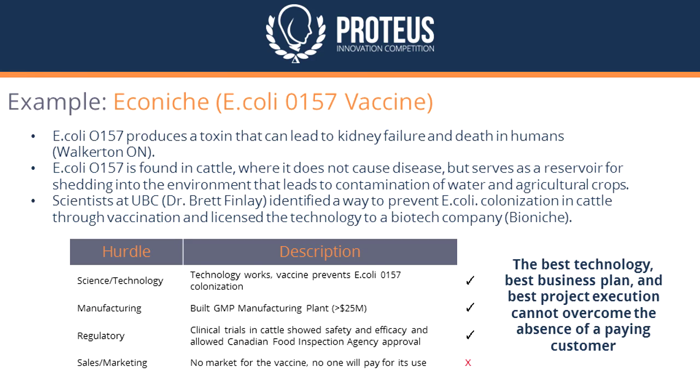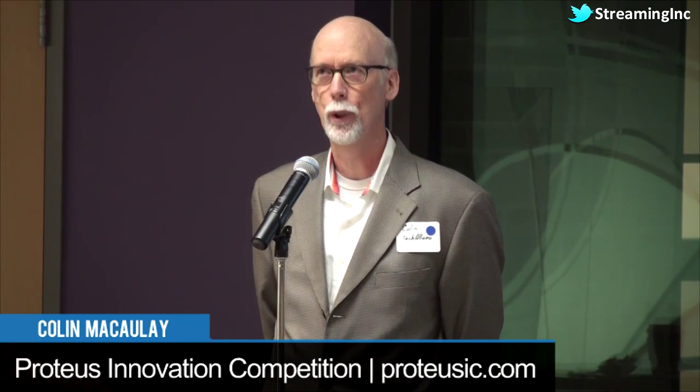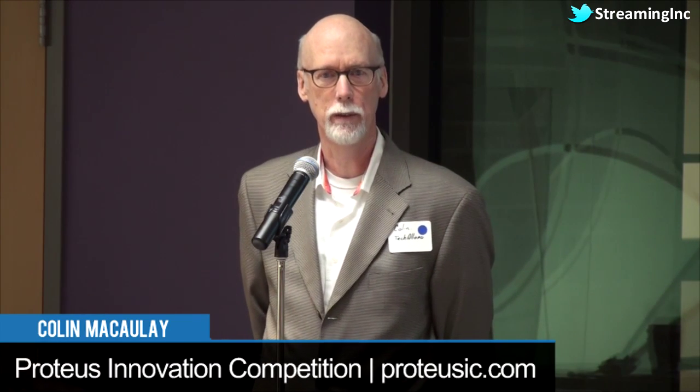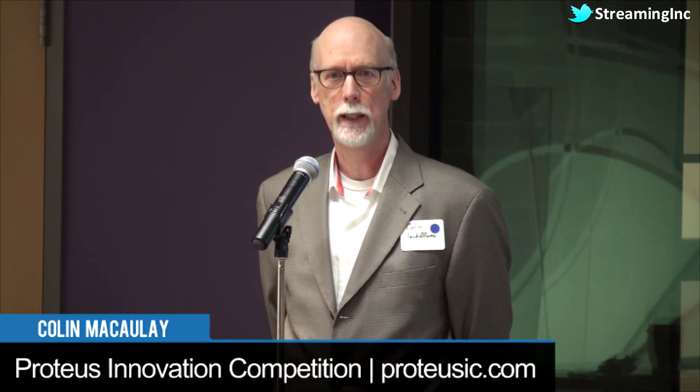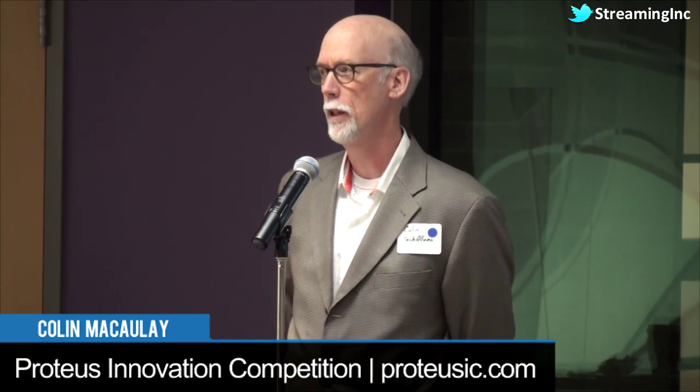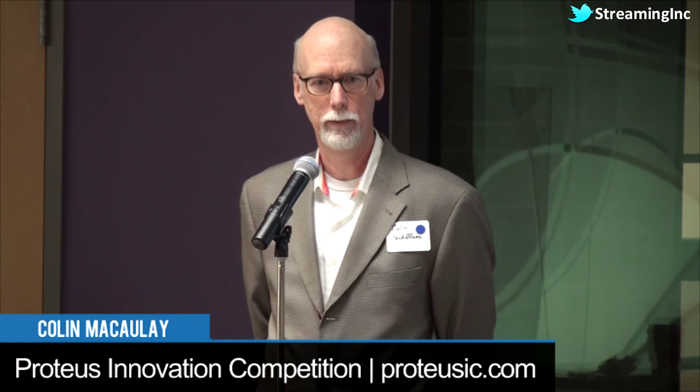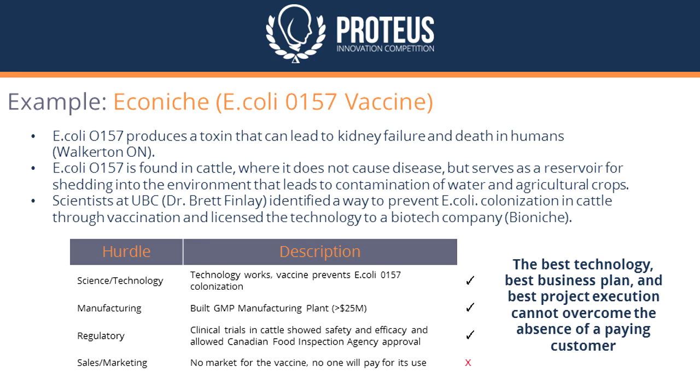It's found in cattle. It doesn't cause any problem to the cattle at all, but that's generally where it comes from. So reservoirs in cattle, cattle poop on the fields, goes into the water supply, gets on the vegetables, and if appropriate sanitary practices are not followed, it can get into your bottled water, it can get into your vegetables, and you see in the news all the time recalls due to E. coli, right? So a scientist at UBC, Brett Finlay, identified a way to prevent E. coli colonization in cattle through vaccination.